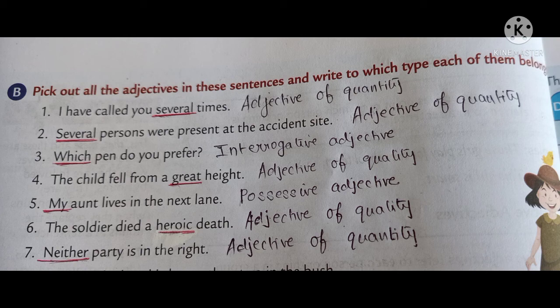The child fell from a great height. What is the adjective here? Great is the adjective here, so you can use that as an adjective of quality or descriptive adjective. Both are correct. Next one is my aunt lives in the next lane. Which is the adjective here? Yes, my aunt. It is a possessive adjective. So the rest we will do as a review test.